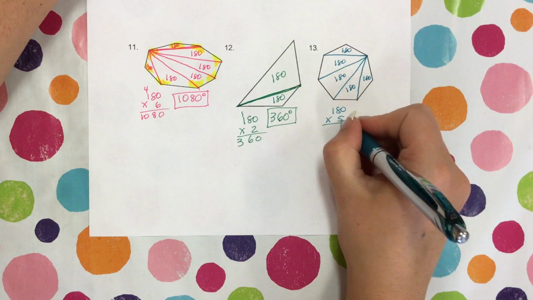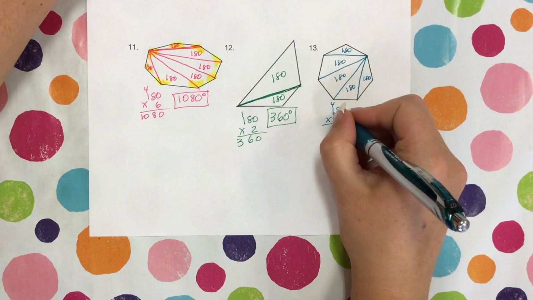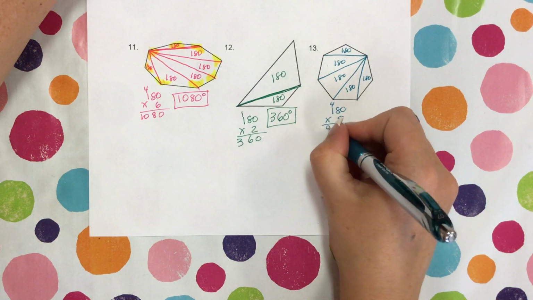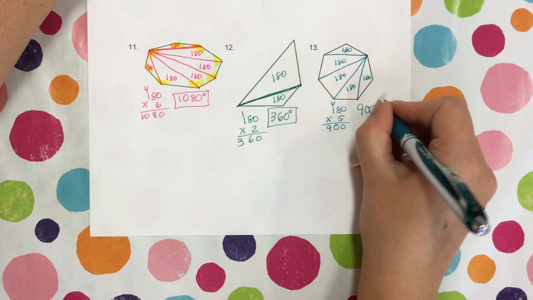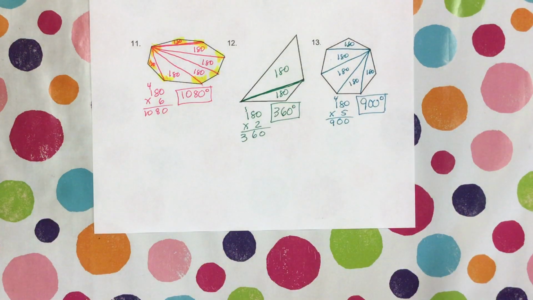5 times 0 is 0. 5 times 8 is 40. Write the 0, carry the 4. 5 times 1 is 5 plus 4 is 9. So the sum of all these interior angles ends up being 900 degrees. So if you got all of those right, wonderful job.